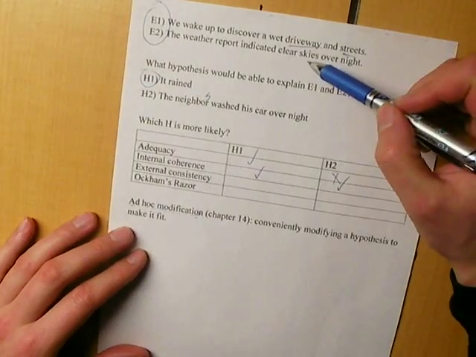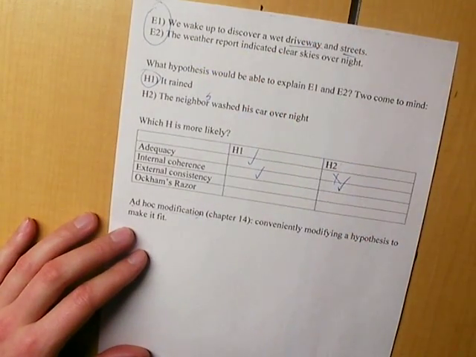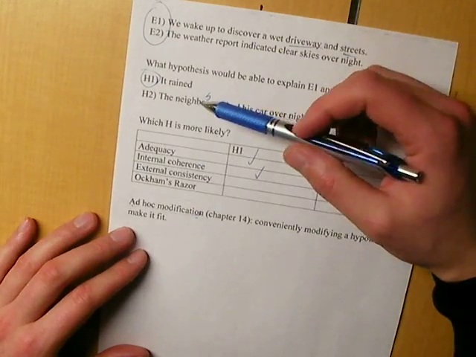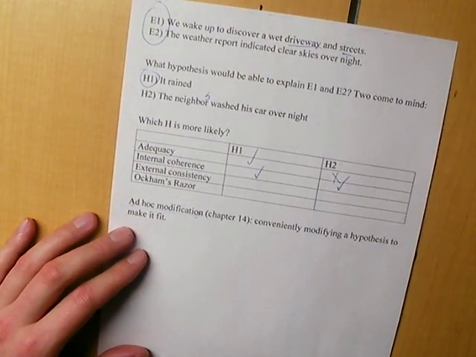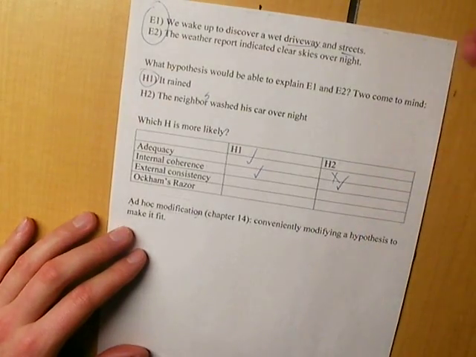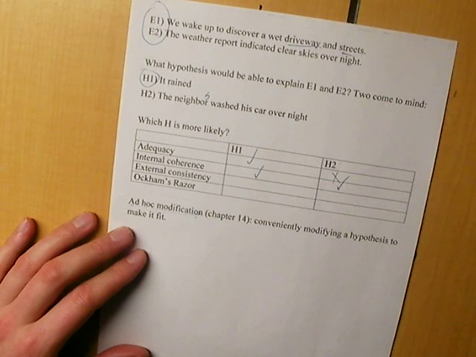Well, there's a slight problem here with, again, E2. We have to declare that the weather report is wrong. There's a slight problem, I suppose, with H1, that it rained. I mean, we live in eastern Washington. How often does it actually rain? Usually we have clear sunny days. But of course we know that it does rain. This is certainly plausible. It doesn't contradict. It just looks a little funny. The weather report said clear skies, doesn't rain all that often.